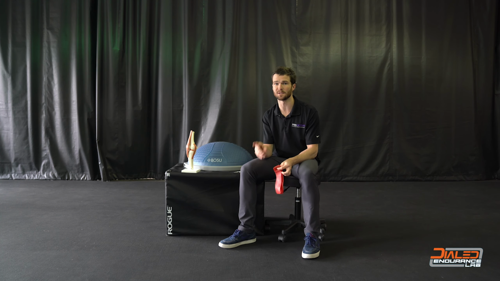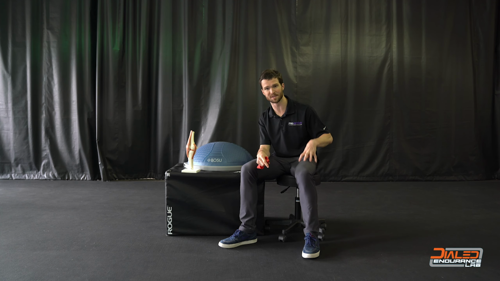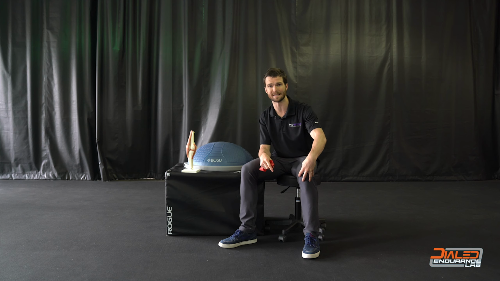This is for a couple of reasons. One is blood flow. Blood flow is not great to tendons. There's a reason that muscles are red and tendons are white.